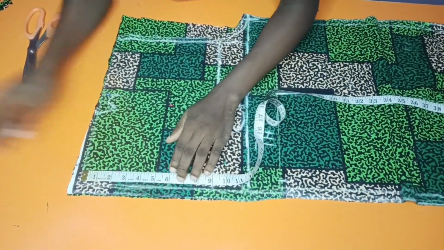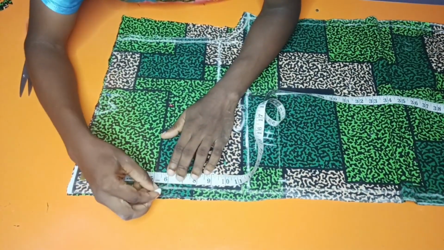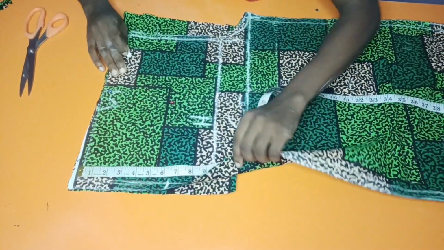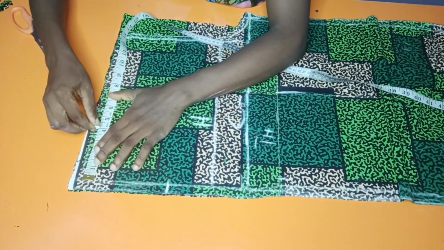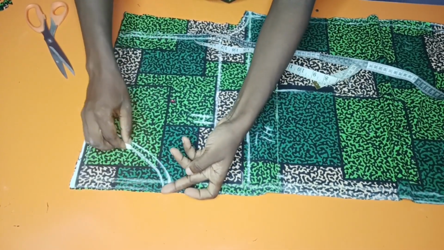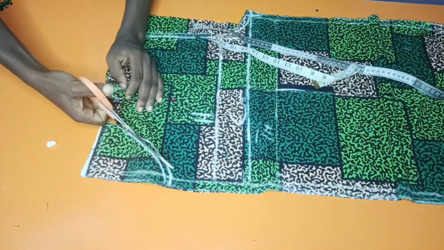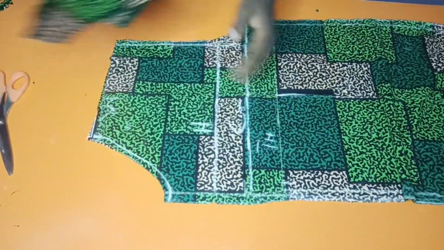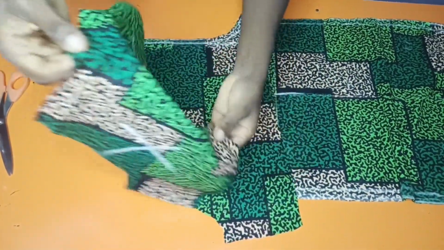Then I'm marking down how deep I want the pocket to be. I'm marking 6 inches. And then how wide I want it to be. I want it to be 4 inches. You mark it out. Then you're going to connect it with your curve this way. I'm adding an extra half an inch sewing allowance and I'm trimming it out. So you see it is just on one side of the pocket.